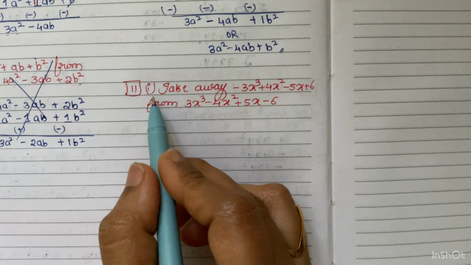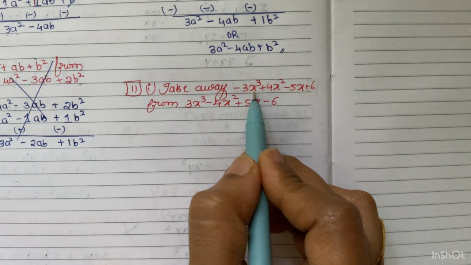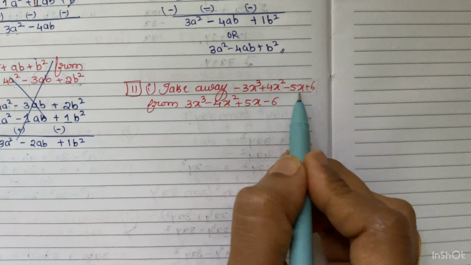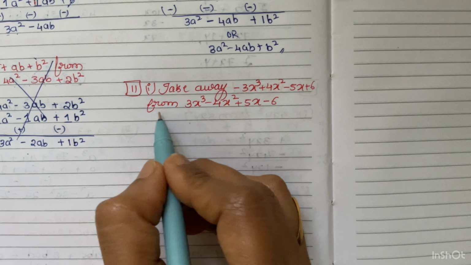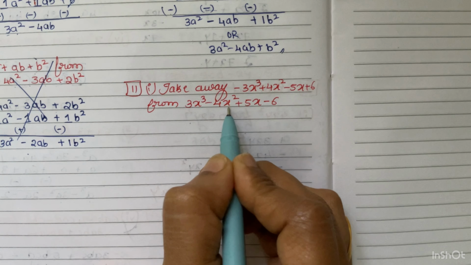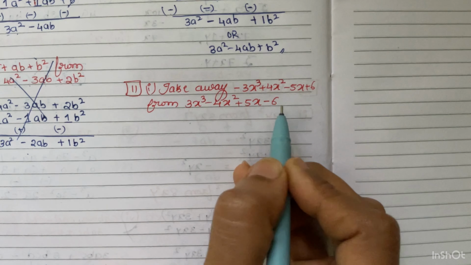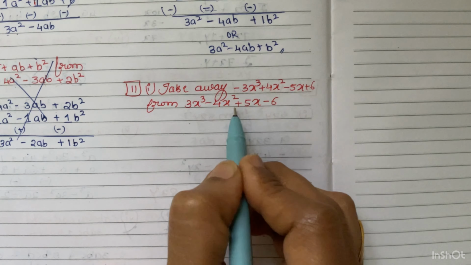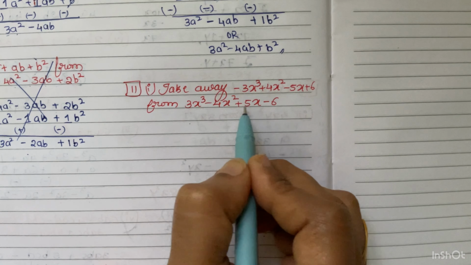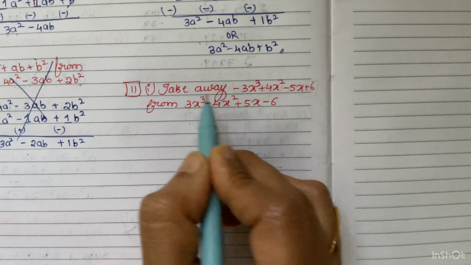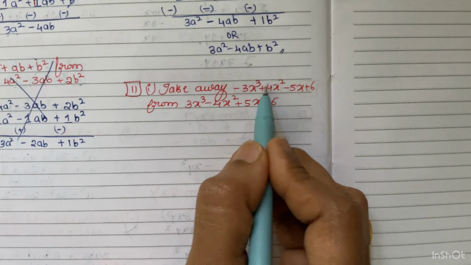Question number 11. In that, the first one is take away minus 3x cube plus 4x square minus 5x plus 6 from 3x cube minus 4x square plus 5x minus 6. Take away this polynomial from this polynomial. It means we have to subtract this polynomial from this. Take away is nothing but what? We are taking this polynomial from this polynomial.